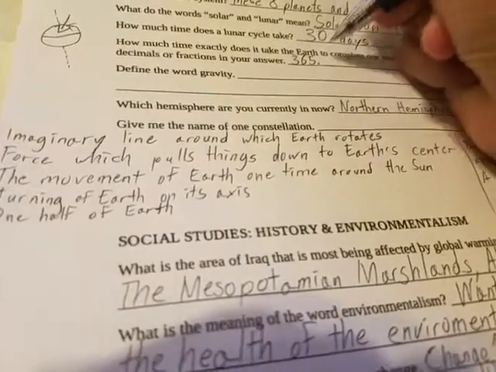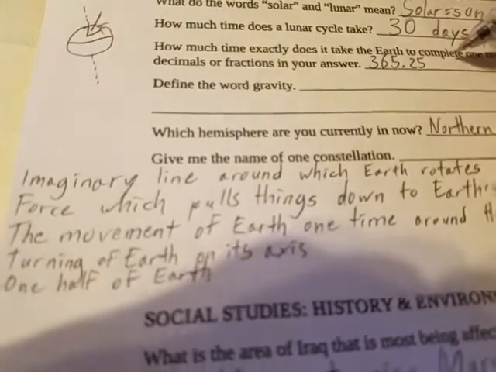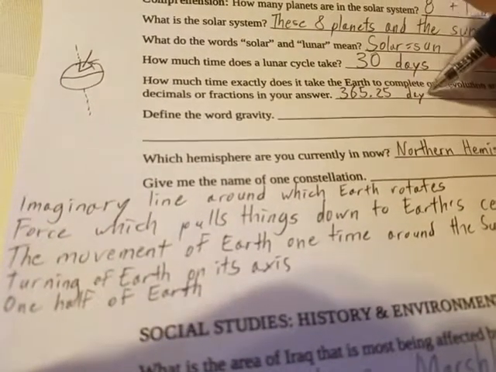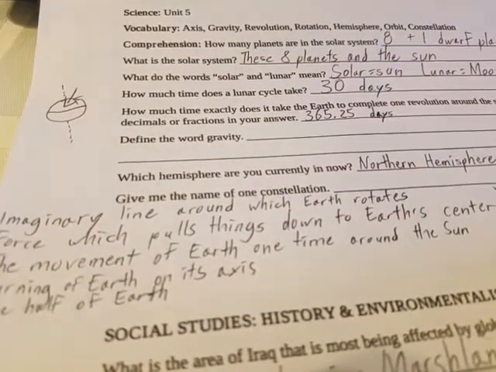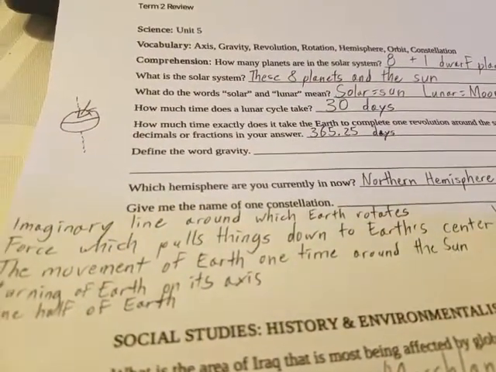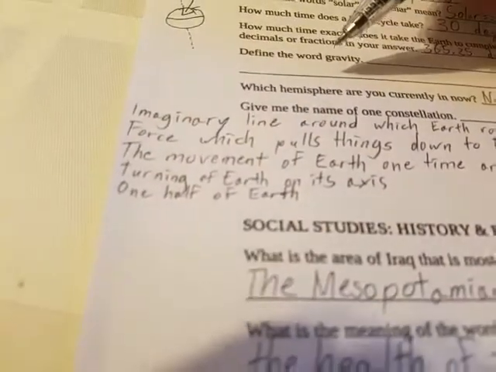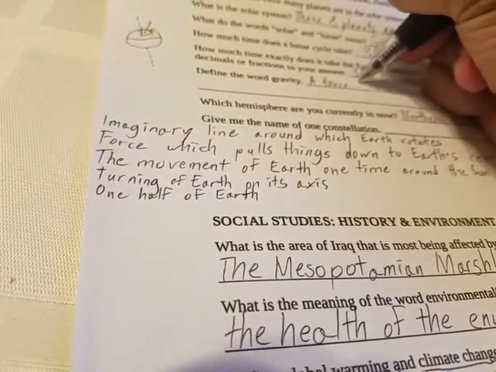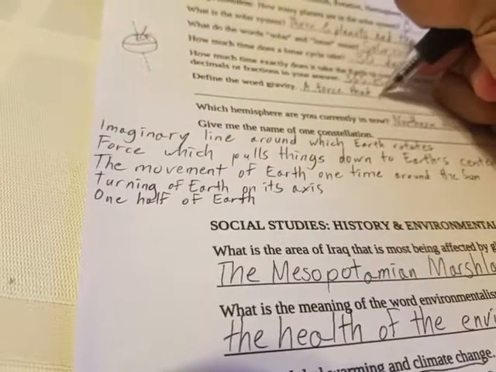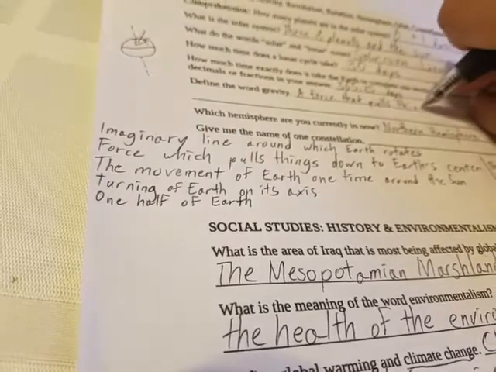However, the exact answer is 365.25 days. So that means it takes Earth exactly 365 days and 6 hours to make one full revolution around the sun. Okay. Next question is define the word gravity. That's already been explained. It's just a force that pulls things towards an object, towards the center of an object.